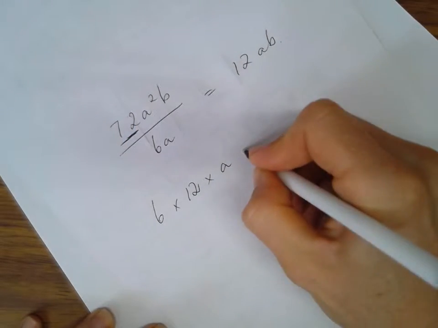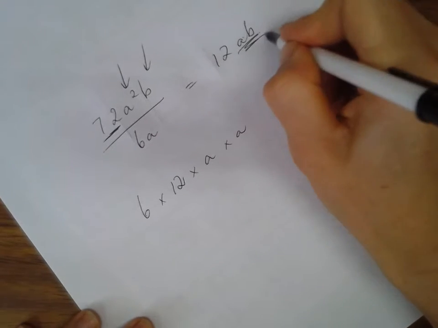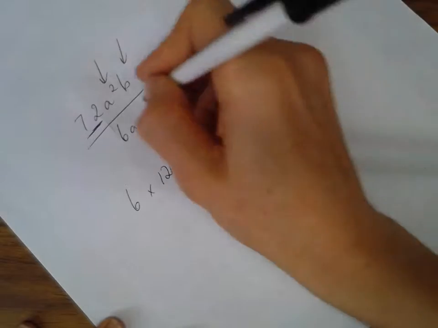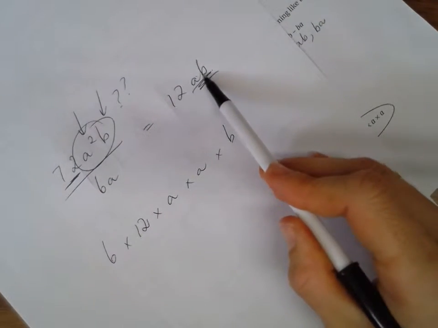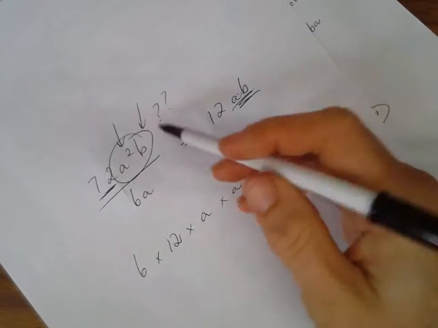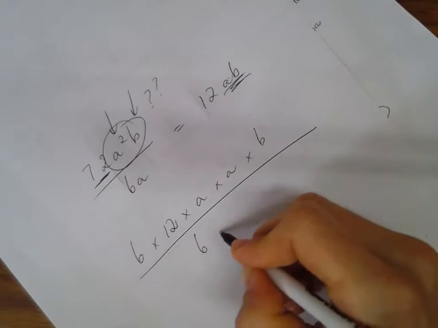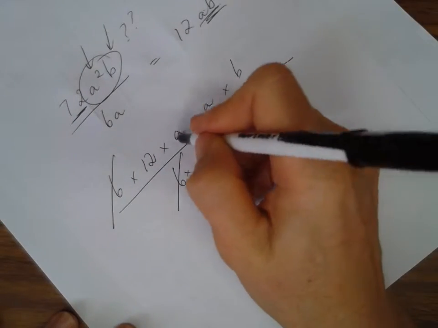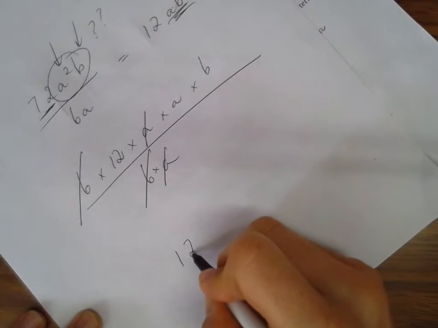Times a, I've guessed the a squared, and the b. I'm trying to work out, because there has to be an a and a b left in the answer after I've cancelled things out, there has to be some a's and b's in the initial question. 6 times a. So now I can go, 6 is cancelled out, and my a is cancelled out. Now you can see that my leftover is 12ab.